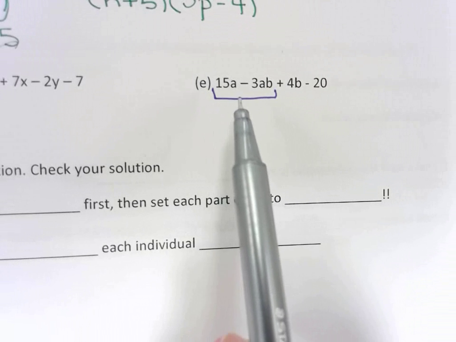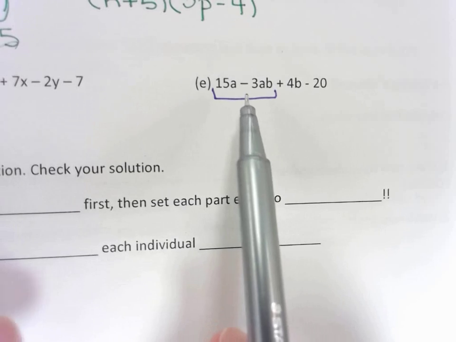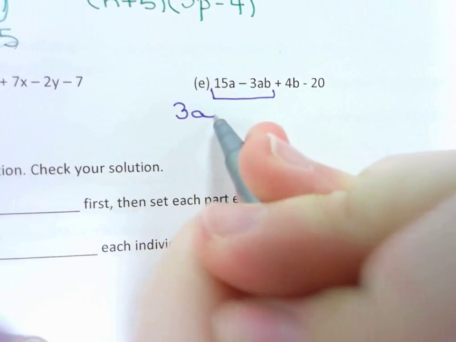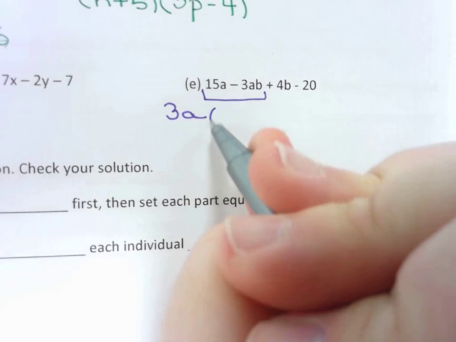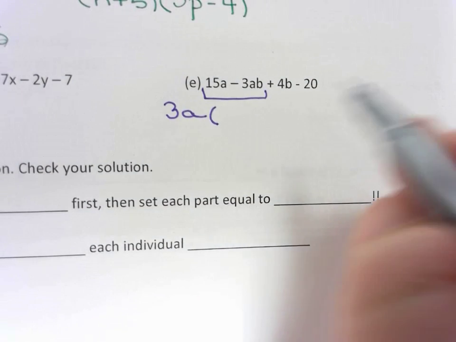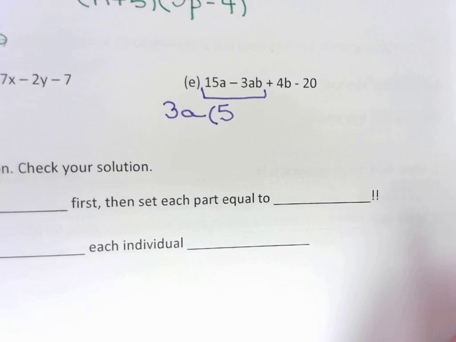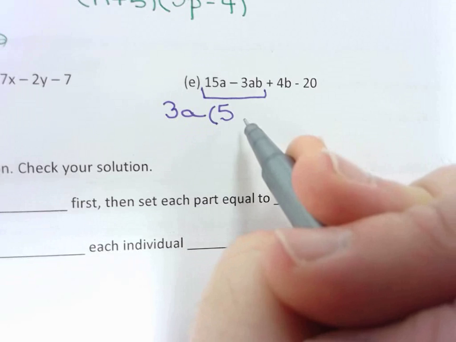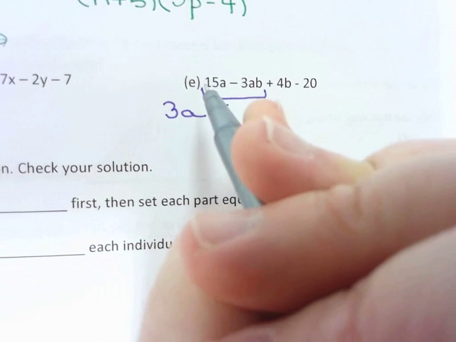15A minus 3B. So what is the GCF of 15A and negative 3AB? 3A. Now I go through. 3A times what gives me 15A? 5. Do I need an A? No, because if I put an A there, what would I get back? A squared. So it's just a 5. So 3A times 5 gives me 15A.